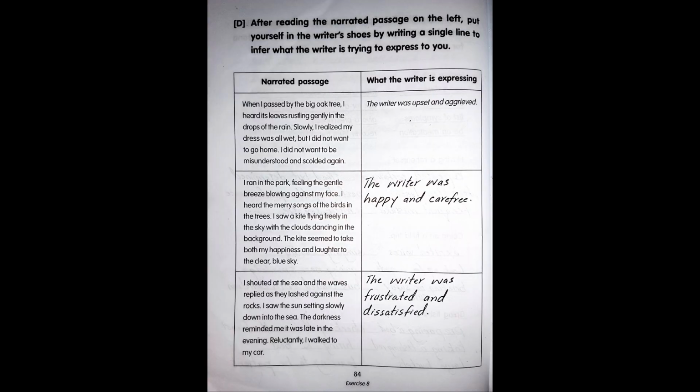D. After reading the narrated passage on the left, put yourself in the writer's shoes by writing a single line to infer what the writer is trying to express to you.